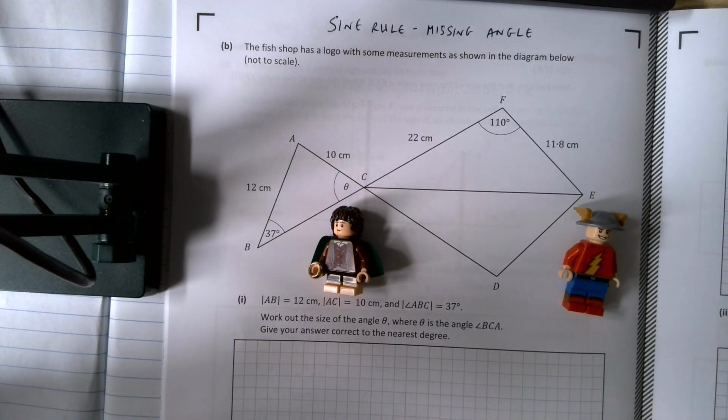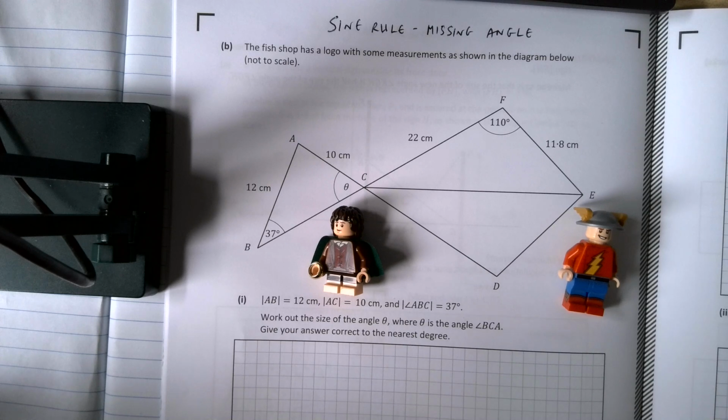This is a video for my Leaving Cert Ordinary Level students about using the sine rule to find a missing angle in a non-right angle triangle. So it's a triangle where there's no right angle, so we can't use SOHCAHTOA. We're trying to find a missing angle and we're going to see whether we can use the sine rule to find that missing angle.